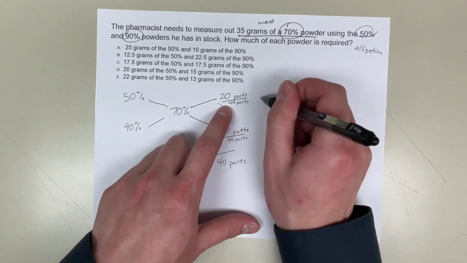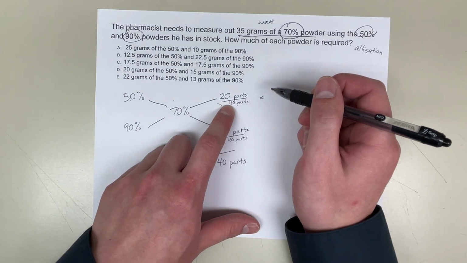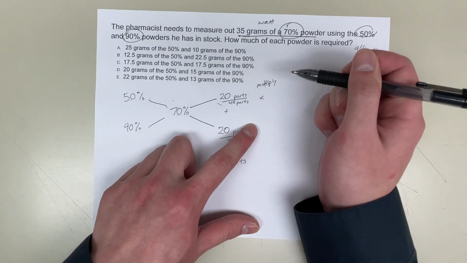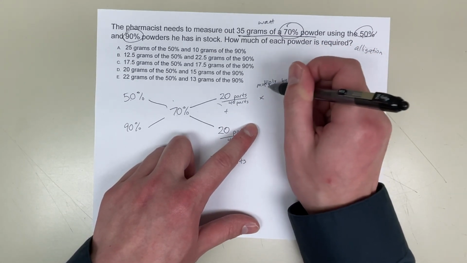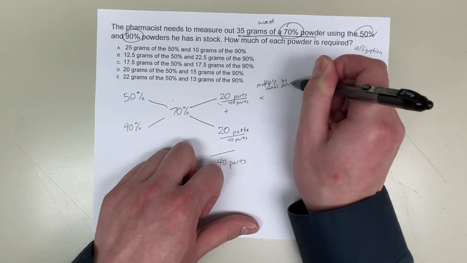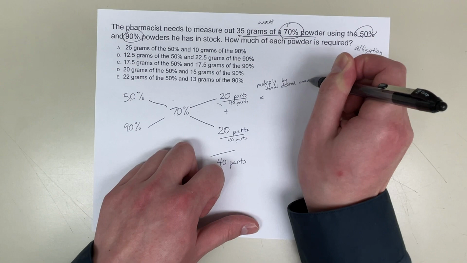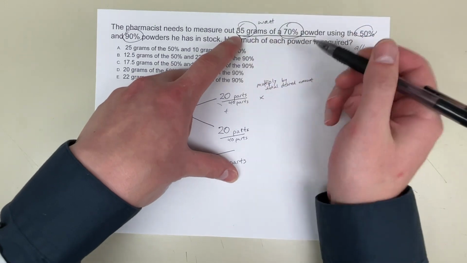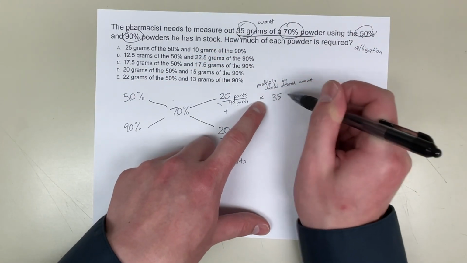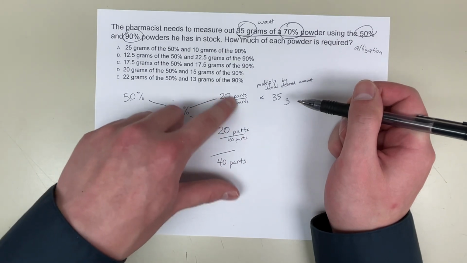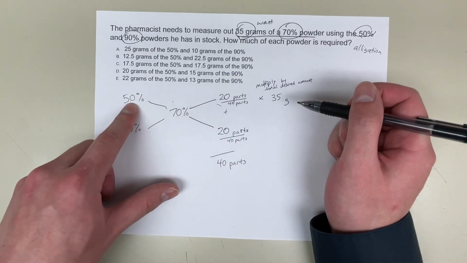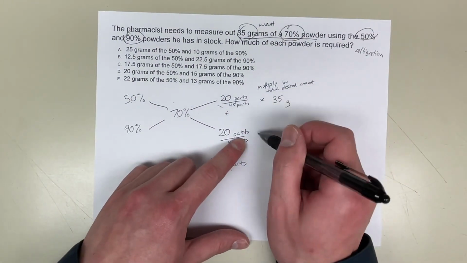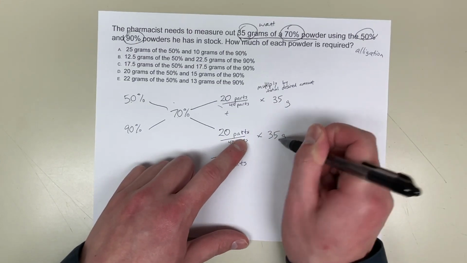So next I'm going to multiply this fraction of how many parts we're going to use by the total desired amount. Because we want our final amount of the mixture to be 35 grams. So that's why I multiply this by 35 grams. Because this here represents what fraction of this 50% stock solution we're going to use to get the total mixture. Same thing with the bottom part here. Times it by 35 grams, the total desired amount.